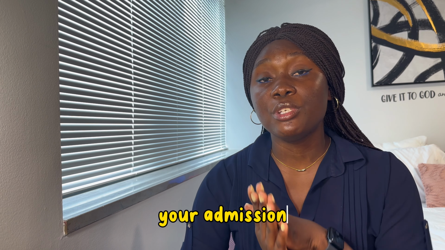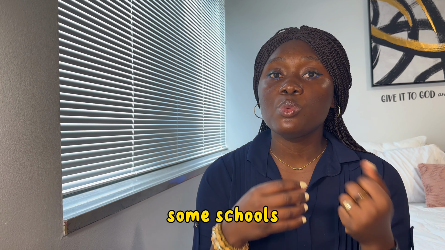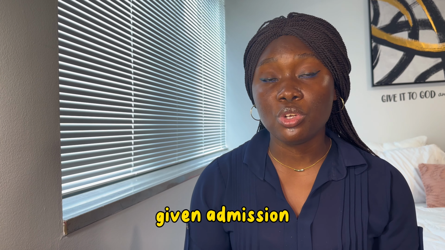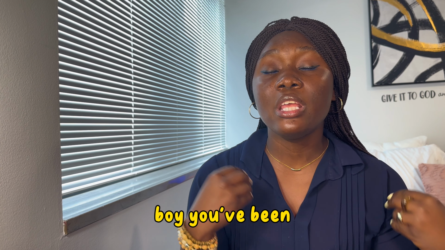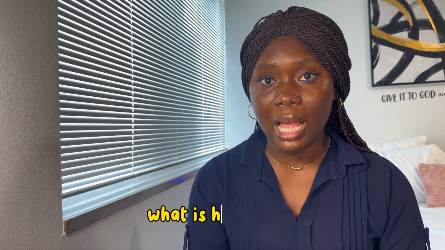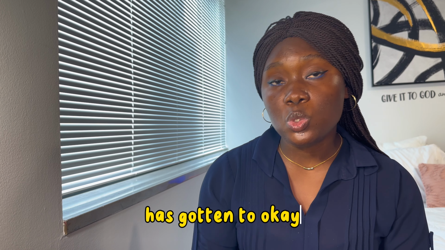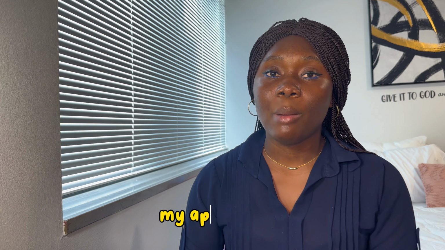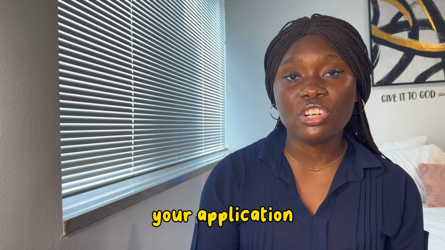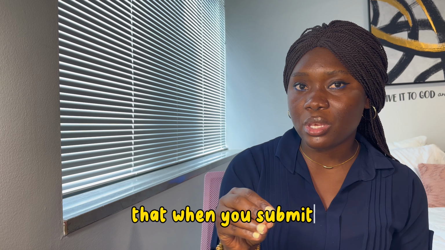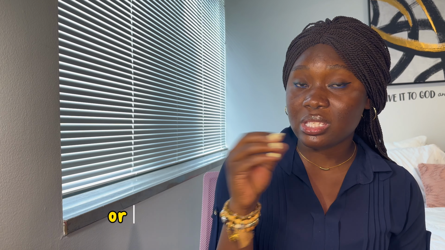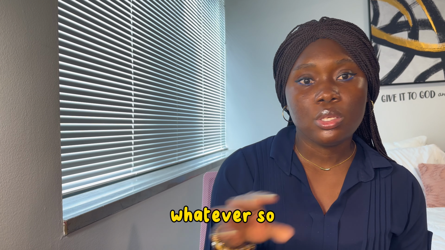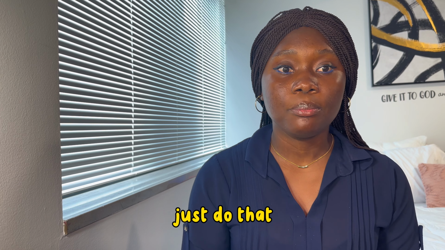Then also track your admission status. Some schools will let you know when you've been given admission. Some schools will not let you know immediately. Some schools will let you know like 2 weeks later. But if you are able to track, you already know, okay, this is what is happening. This is where my application has gotten to. Okay, my application has moved to the department. My application has moved to the person deciding. So be able to track your application, and you can track it on that portal. When you submit and you've met all the checklists, you will see a place that says track your application or see admission decision, whatever. So just do that.